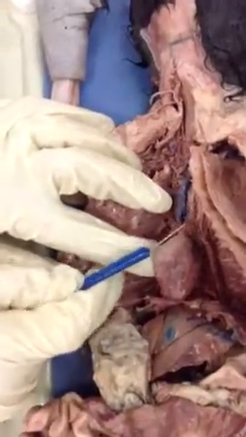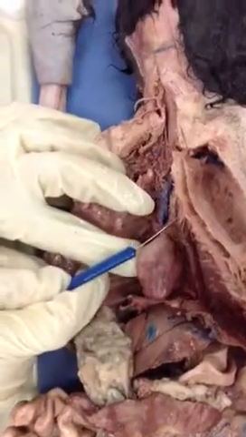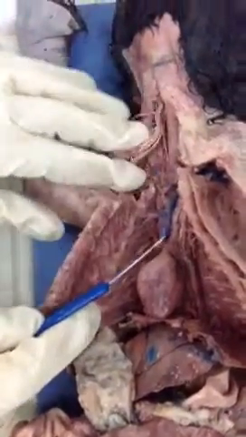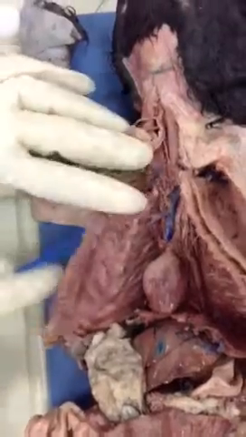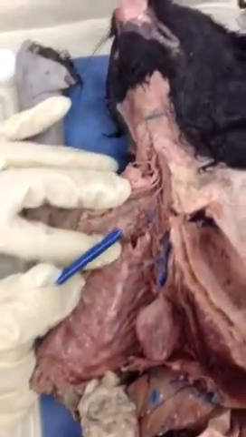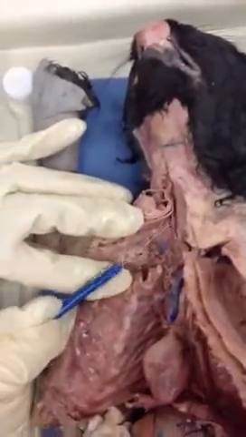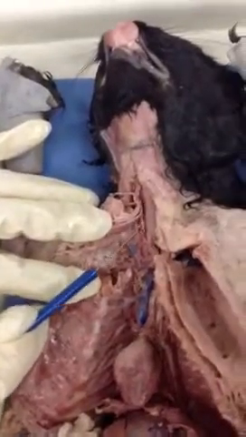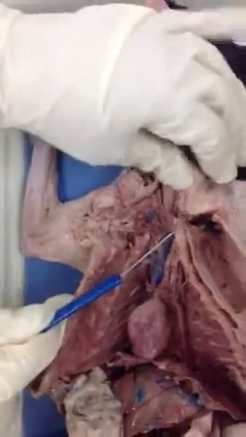Brachiocephalic. And then this is the? Left carotid. No, the left subclavian. Very good. Now, the brachiocephalic gives me branches. I see that this is the trachea. Parallel to it, I see this blood vessel. So this must be what? Right common carotid. Very good.